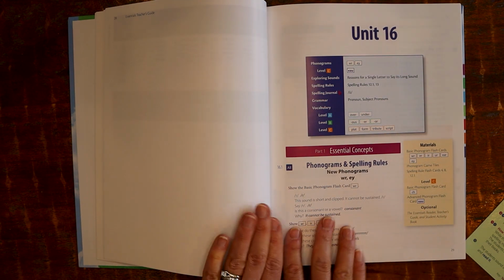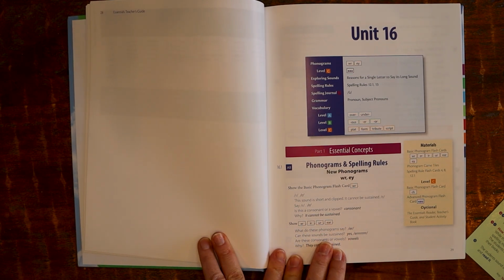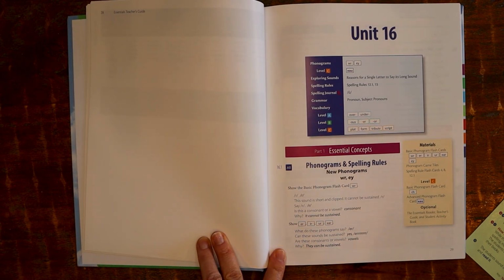So I think that is all I wanted to show you in this flip through. I really do hope it was helpful. So let me just flip the camera around and I will end the video.